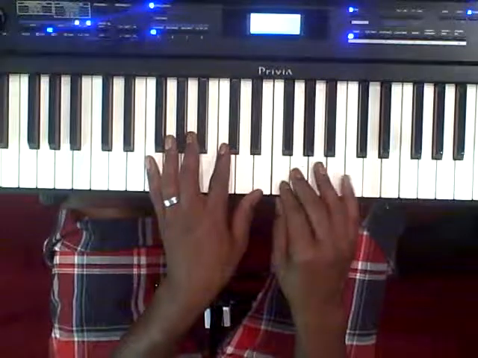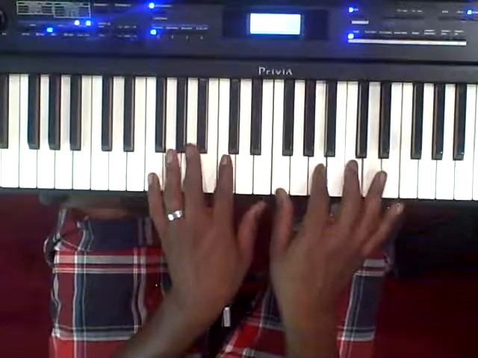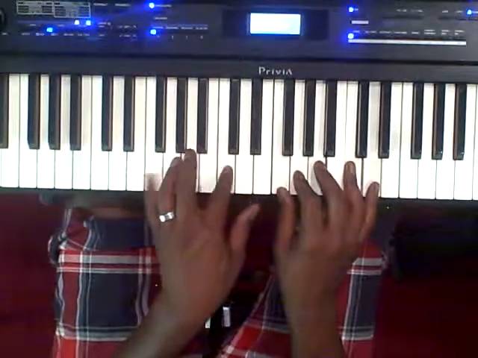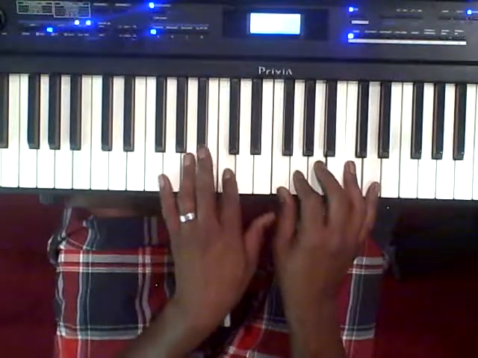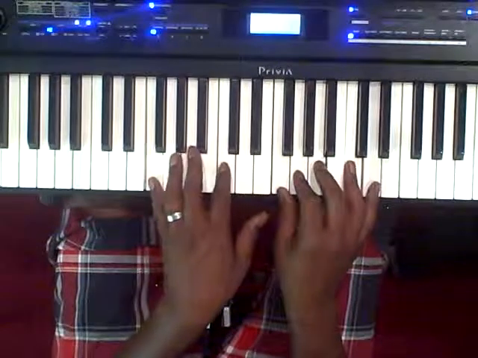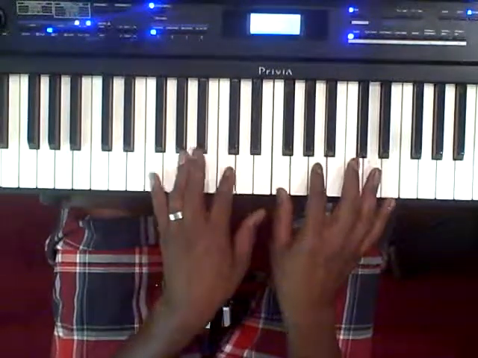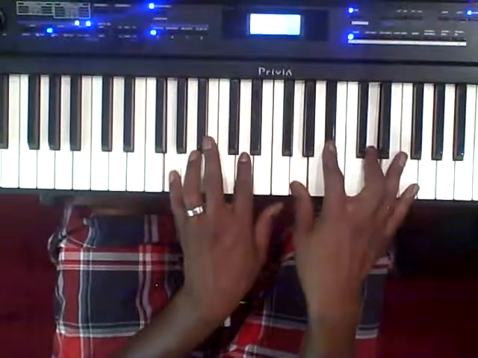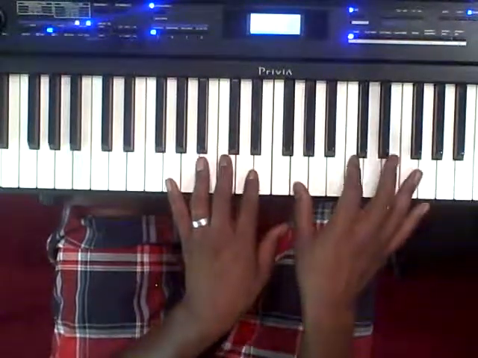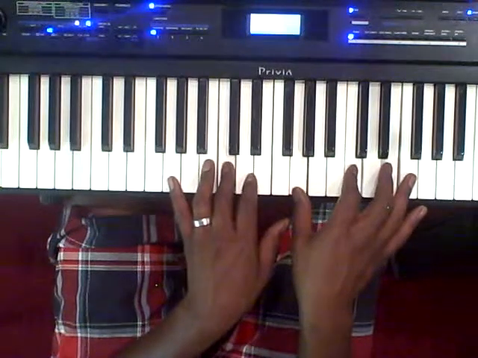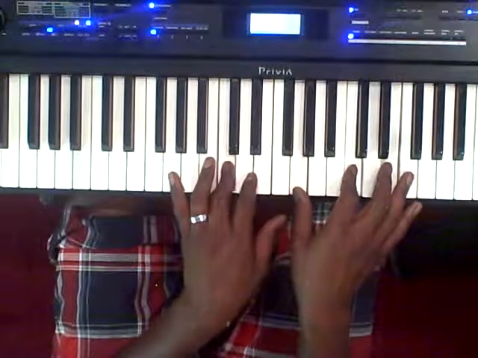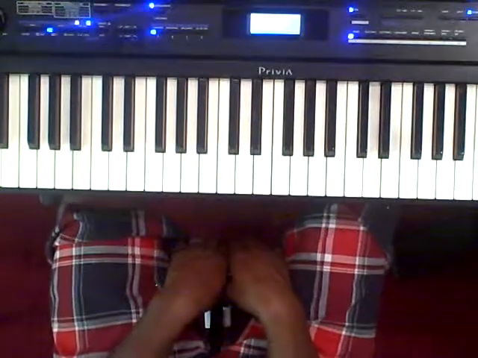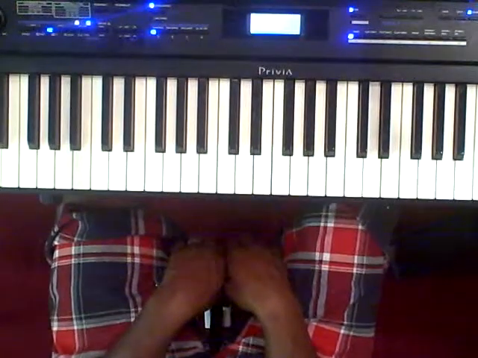Let's go to F major. So my 2, 5, 1 is going to be G minor, C major, back to F major. So I play my 2 chord, then go up a whole step, C major, second inversion, to F. So you simply want to use these inversions anytime.